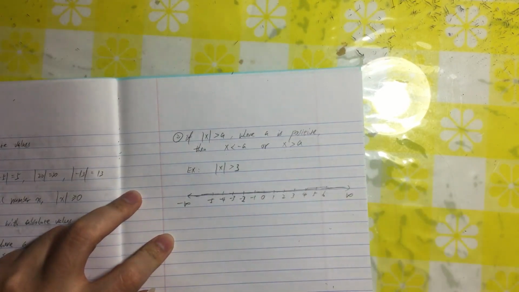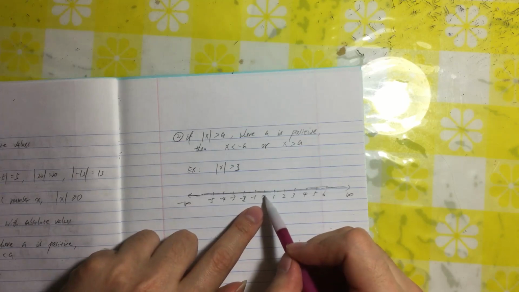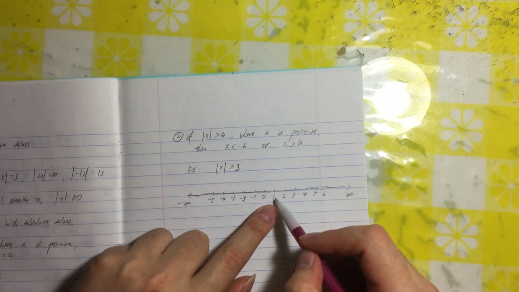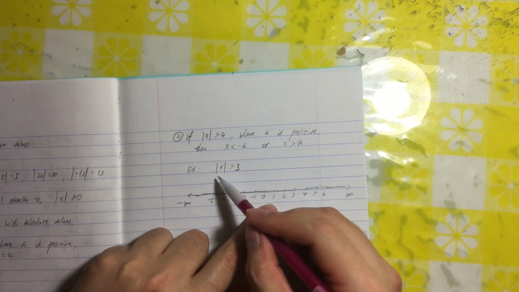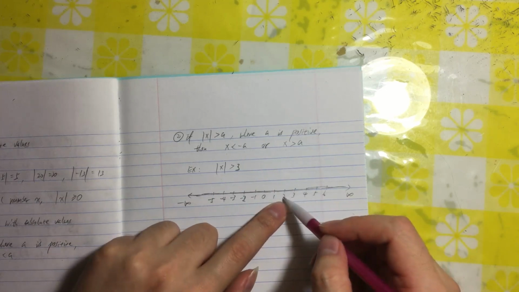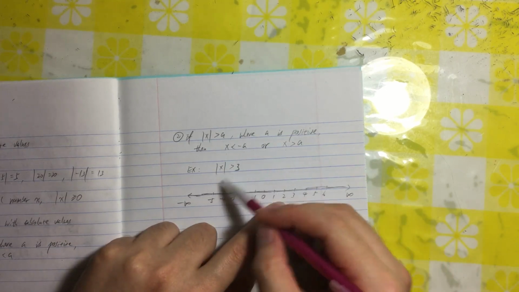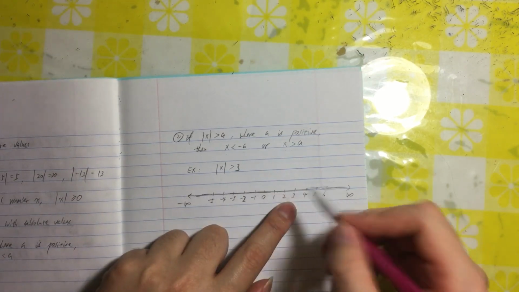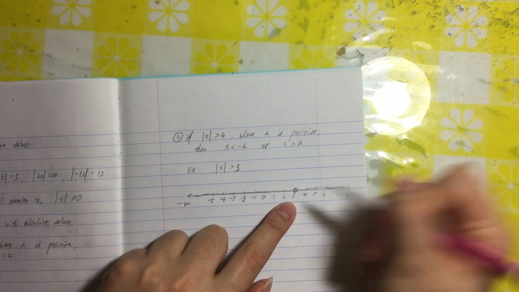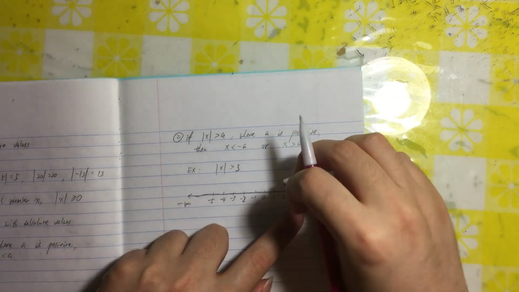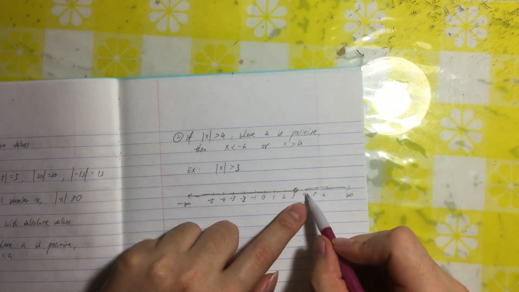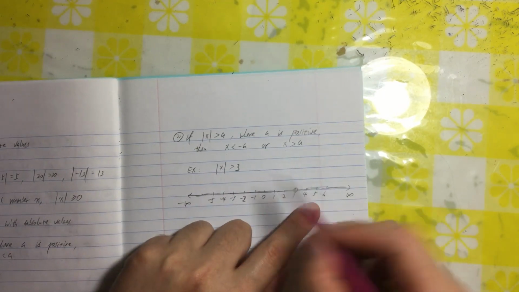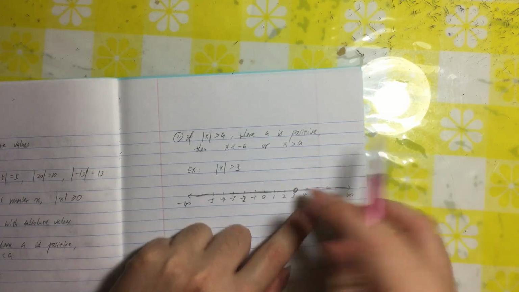Now let's test each number. The absolute value of 0 is 0. 0 is not greater than 3, so that's a bad point. How about 1? The absolute value of 1 is not greater than 3, so that's not a good point. The absolute value of 2 is not greater than 3, so that's not a good point. The absolute value of 3 is not greater than 3, so this endpoint is not included. Draw an open circle here. How about 4? The absolute value of 4 is 4. 4 is greater than 3, so that's good. How about 5? The absolute value of 5 is greater than 3, so that's also good. All numbers here are good.